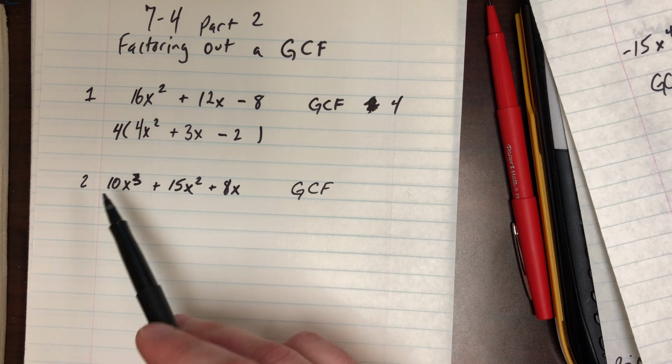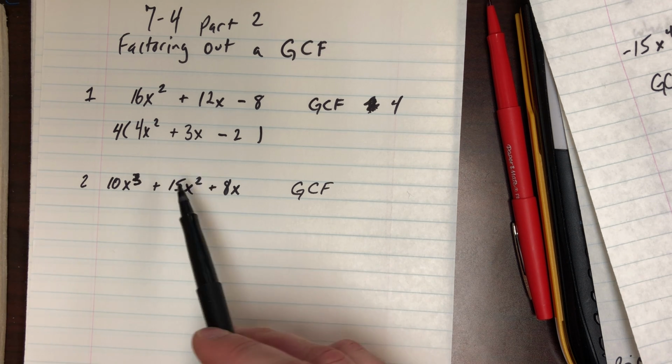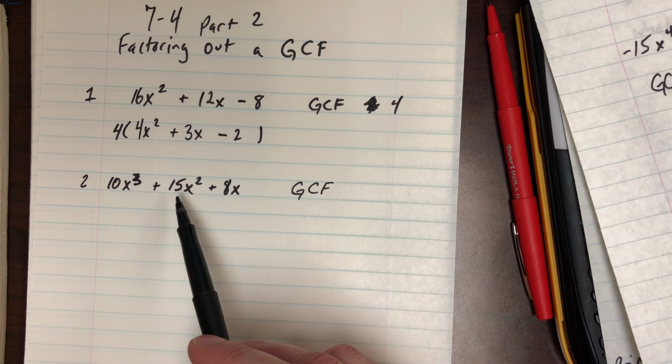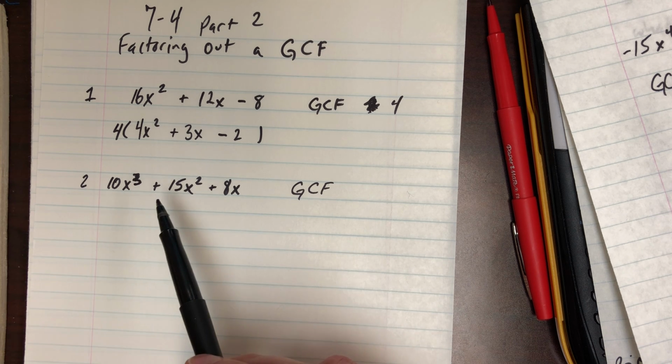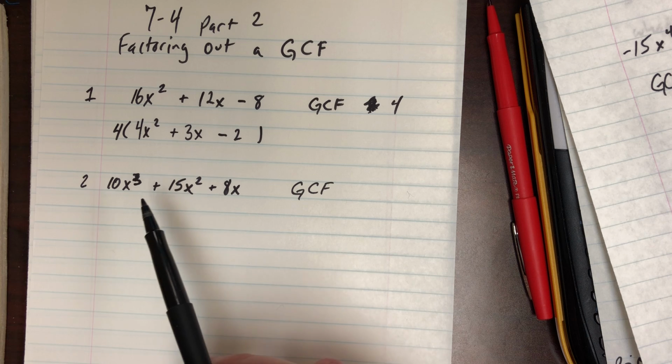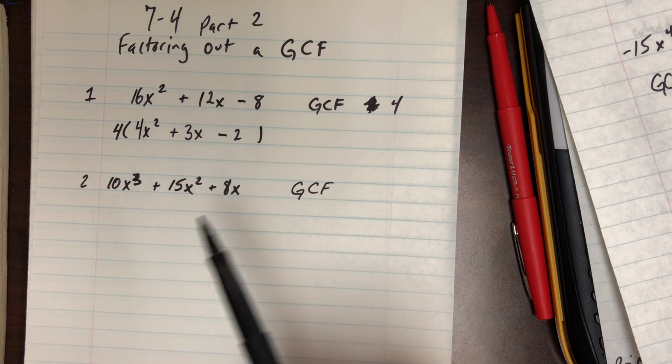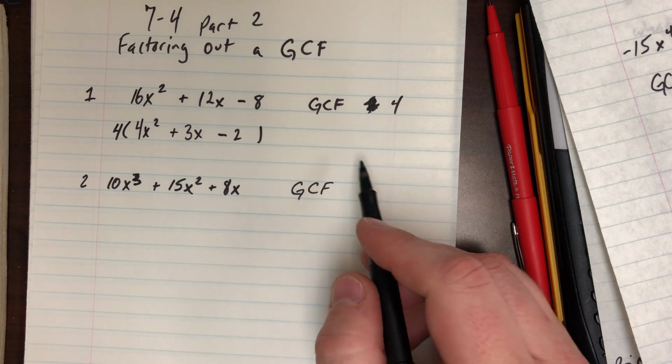Well, 2 goes into 8, but 2 does not go into 15. Shoot, it's nothing. So whenever this happens, the number of the GCF is just 1. You can even write a 1 if you want.